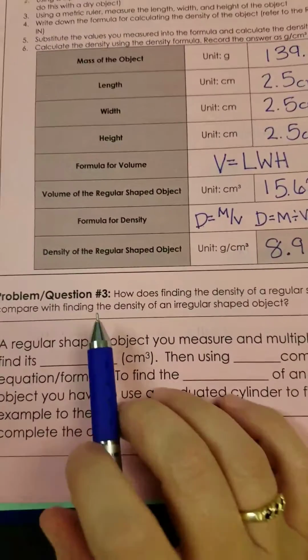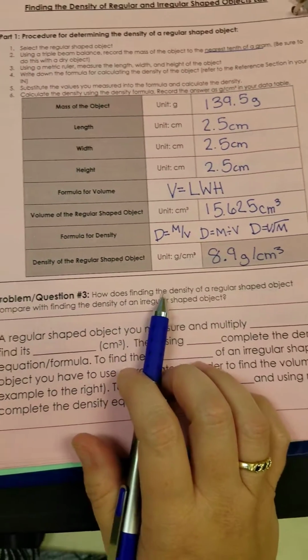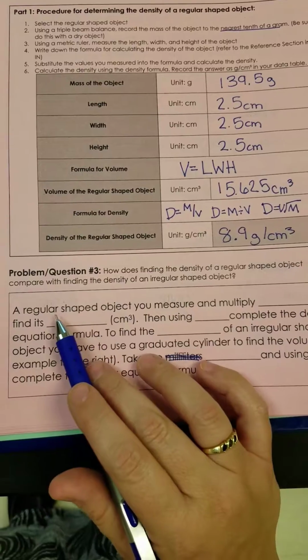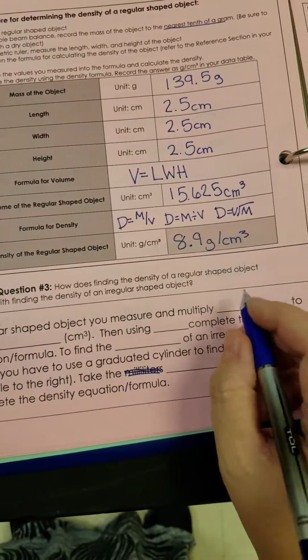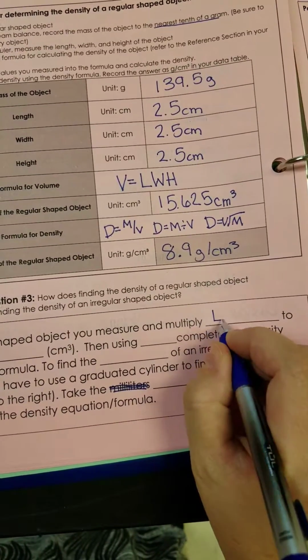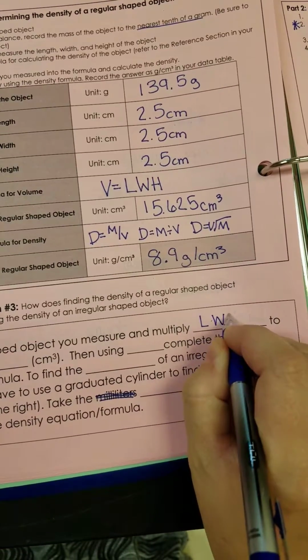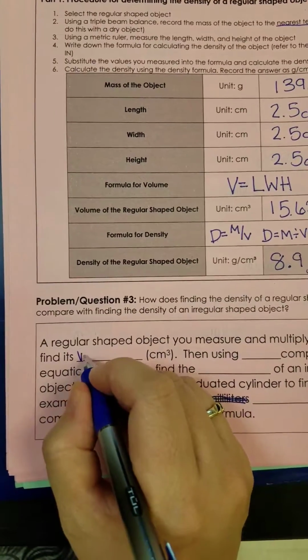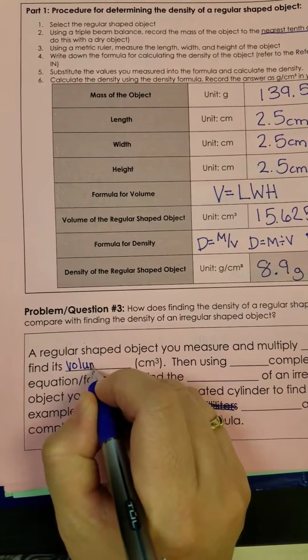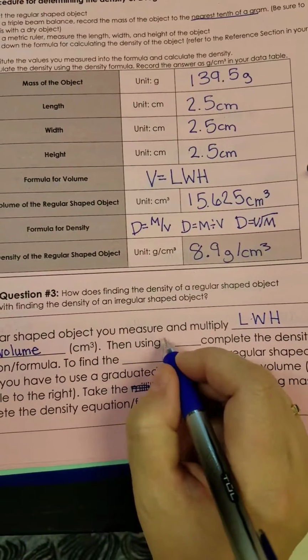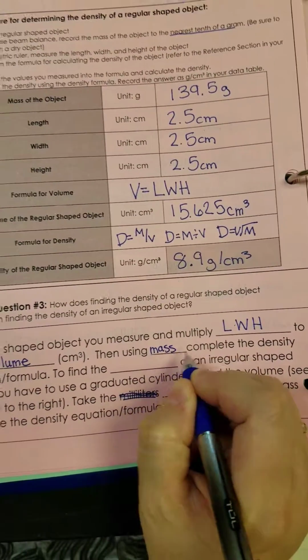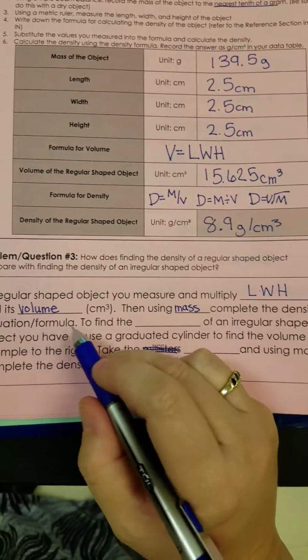Okay, let's go back to question 3. How does finding the density of a regular object compare to finding the density of the irregular object? Well, for a regular shaped object, we measure and multiply the length and the width and the height to find its volume. Then, using the mass, we complete the density equation formula.